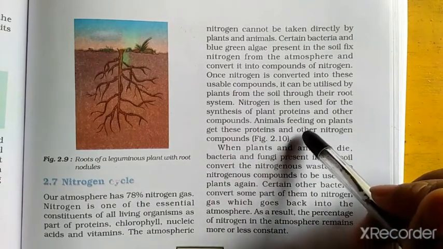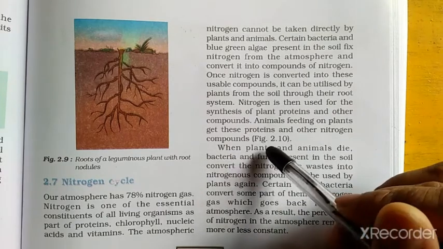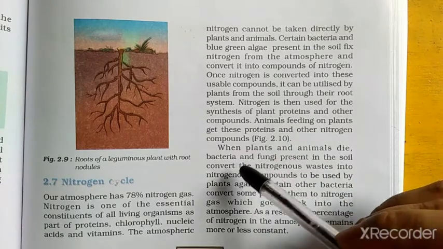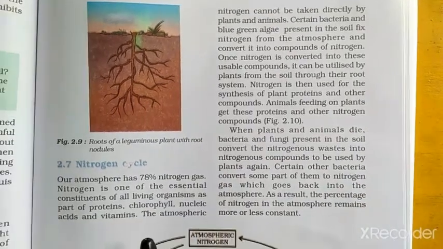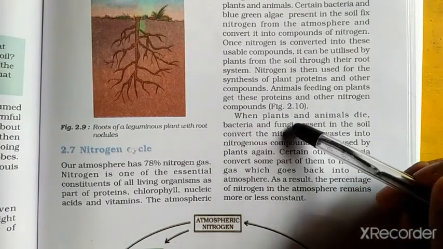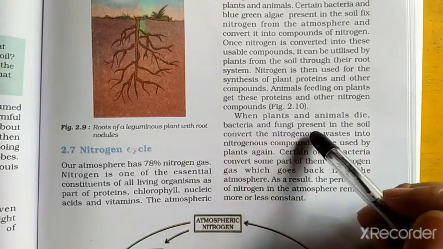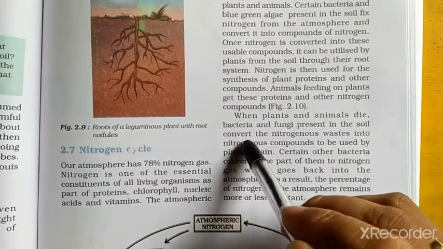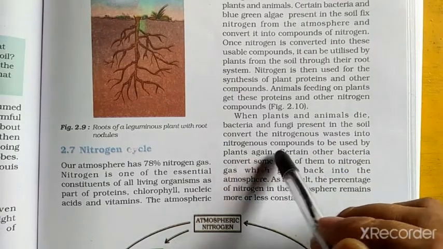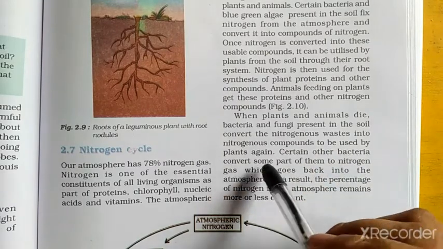In figure 2.10, we can see that when plants and animals die, bacteria and fungi present in the soil convert the nitrogenous waste into nitrogenous compounds to be used by plants again.